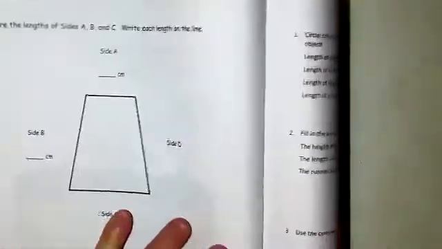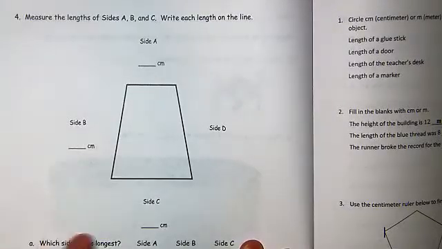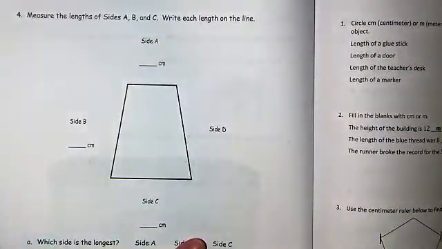We have one last page. This is easy, isn't it, the measuring? All right. So this is in measuring sides. We have 4 different sides on this very squished up trapezoid. Side A is the top.